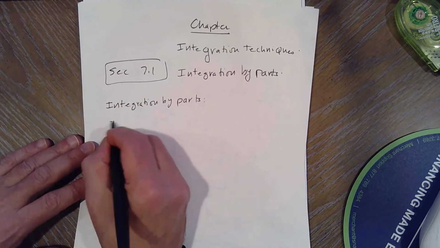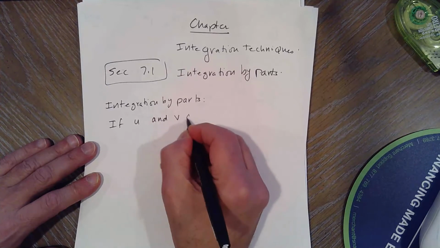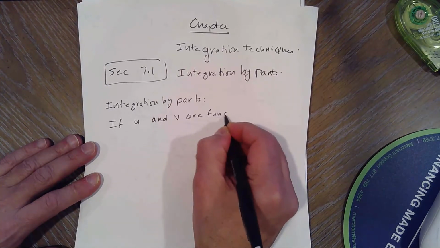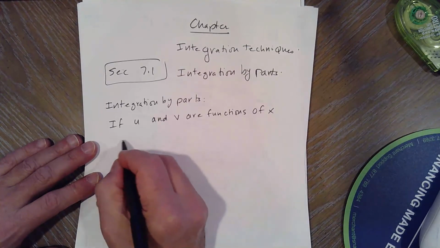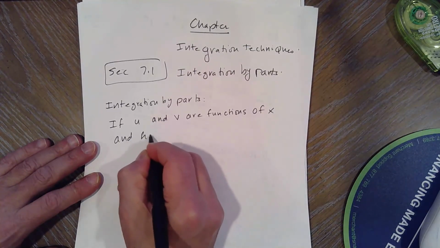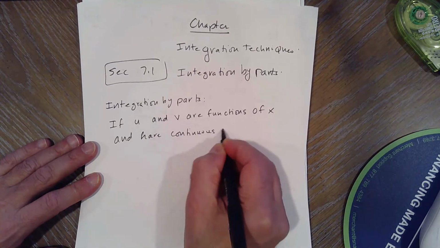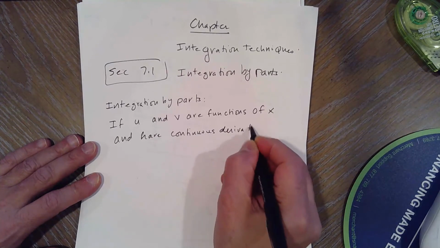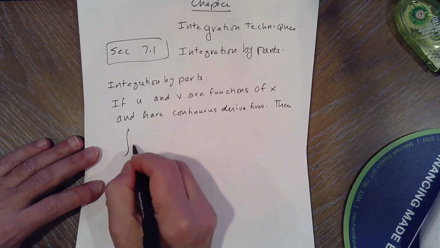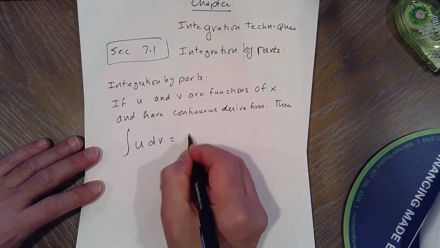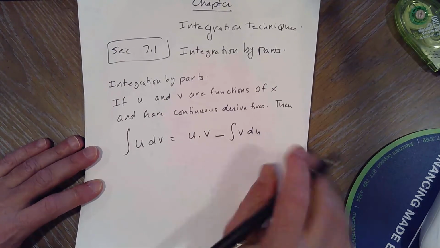So here it is. If u and v are functions of x and have continuous derivatives, then the integral of u dv is u times v minus integral of v du.